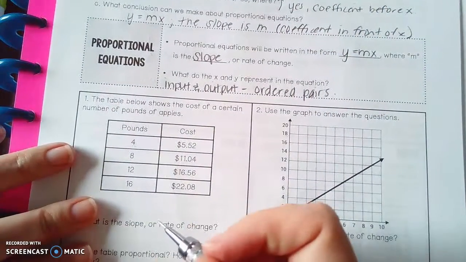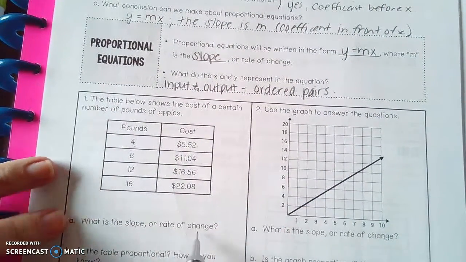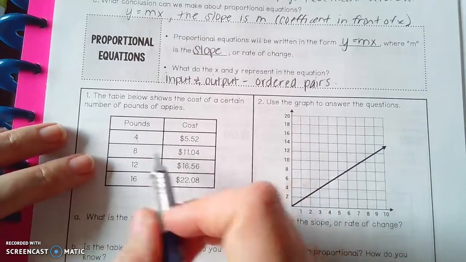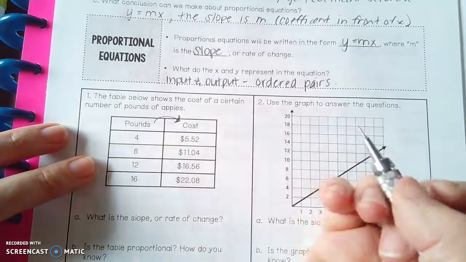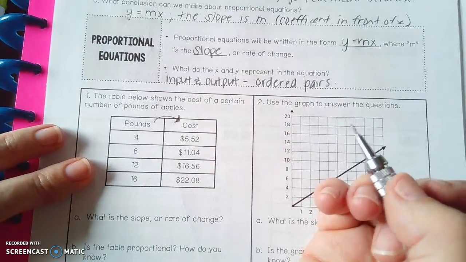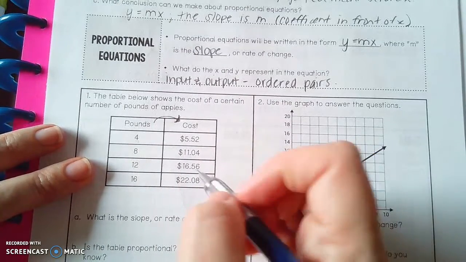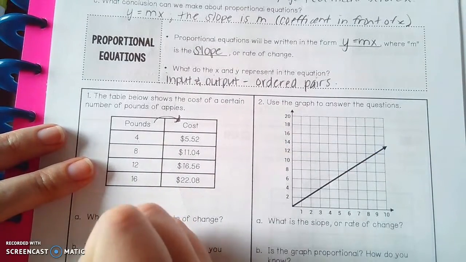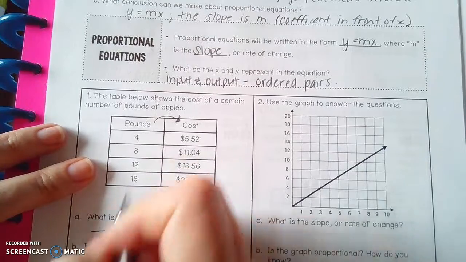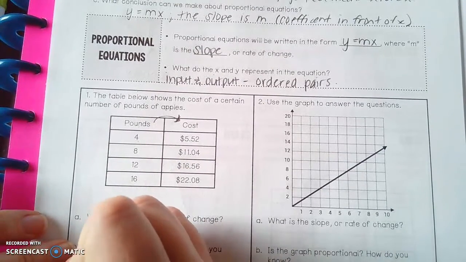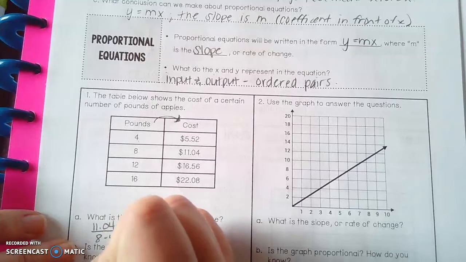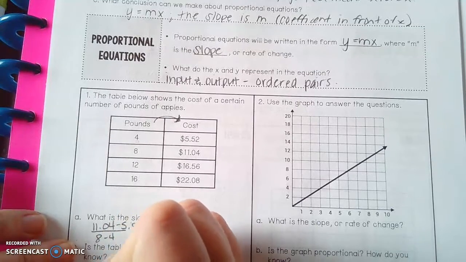All right, so let's look at this situation. What is the slope or the rate of change? I can go through and figure out the slope or rate of change. It's going to end up being the constant that is from here to here, right? So I can go about this two different ways, however I choose to, but I can set up the equation 8 minus 4 on the bottom because that's my run, and then my rise would be 11.04 minus 5.52.